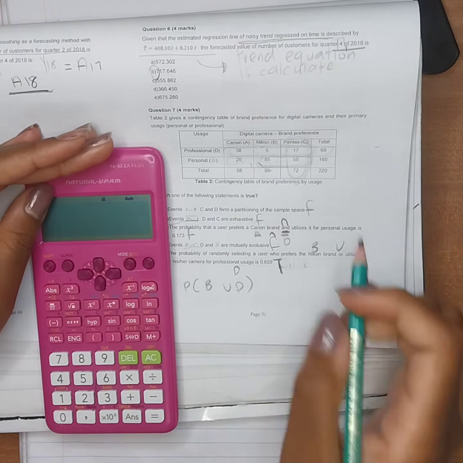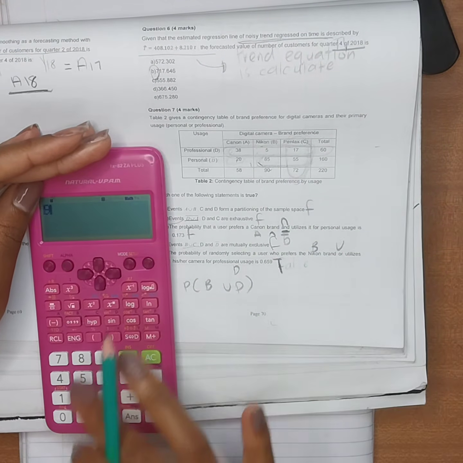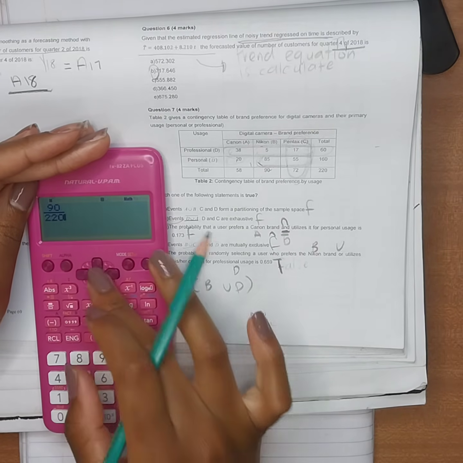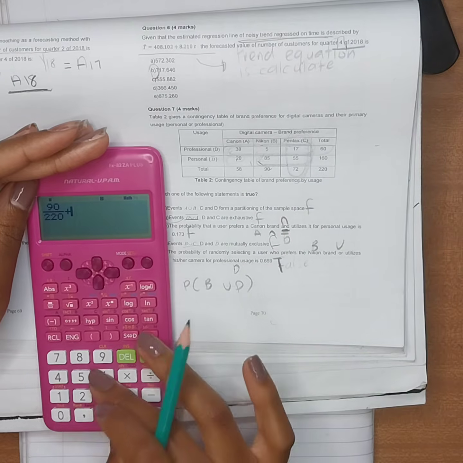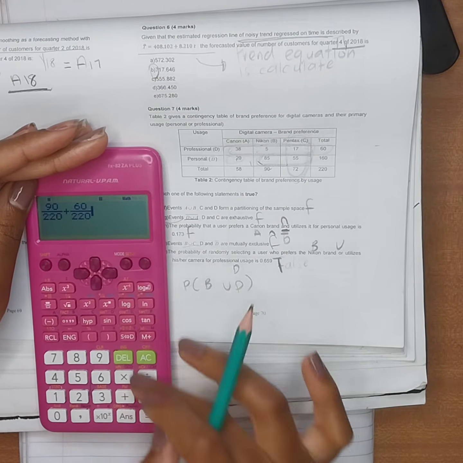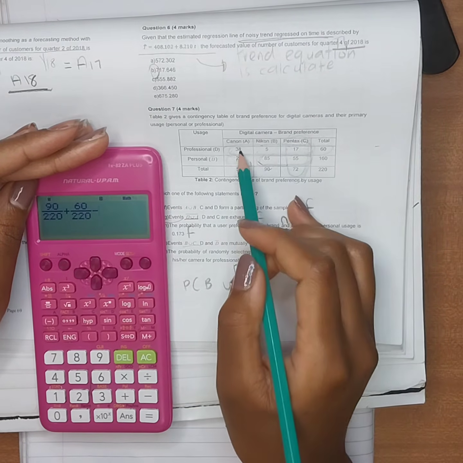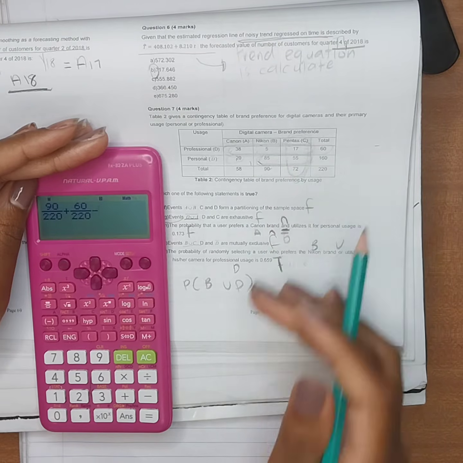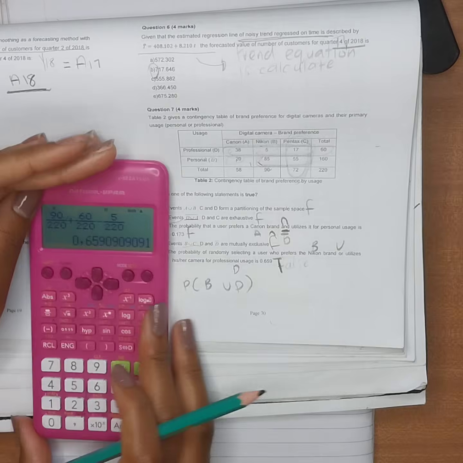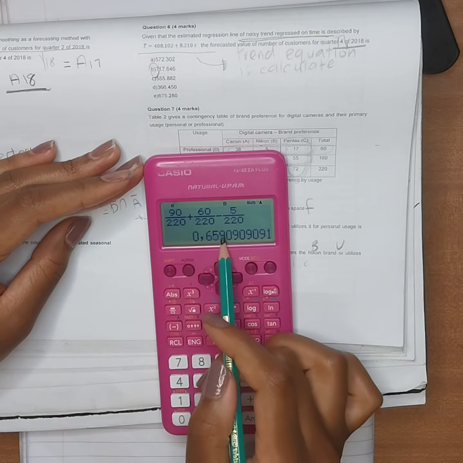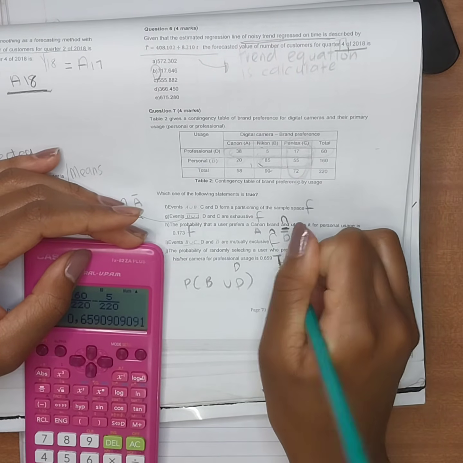It says the probability of B, which is 90 over 220, plus the probability of D, which is 60 over 220, less the probability of B and D. So it's going to be 5 over 220. And it gives you 0.659. So this is the true statement.